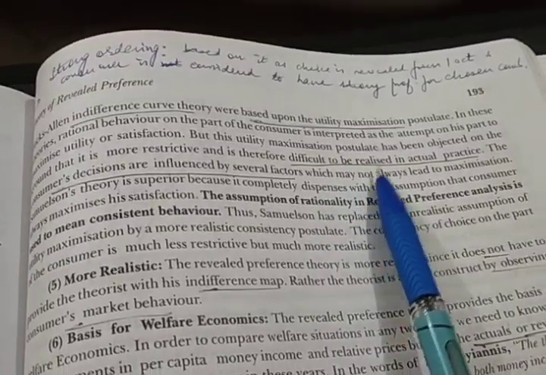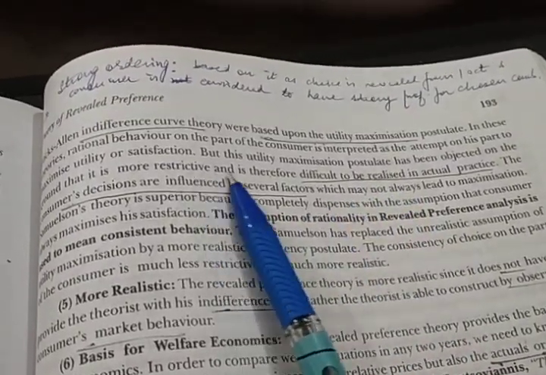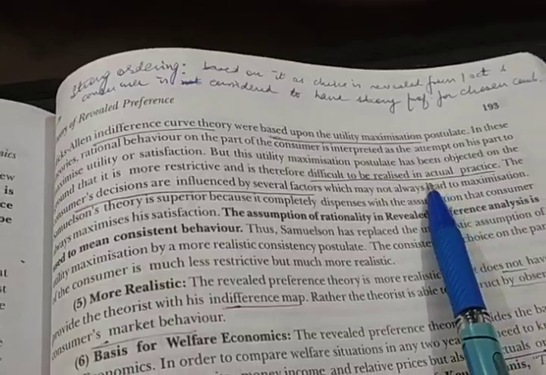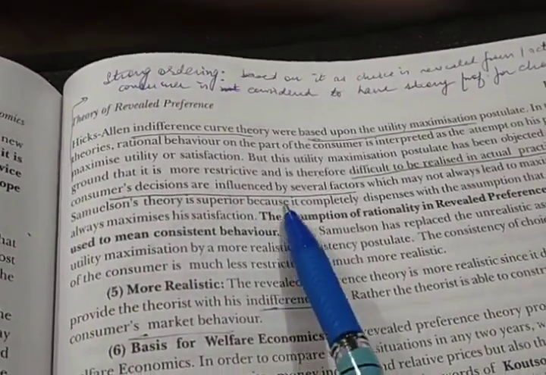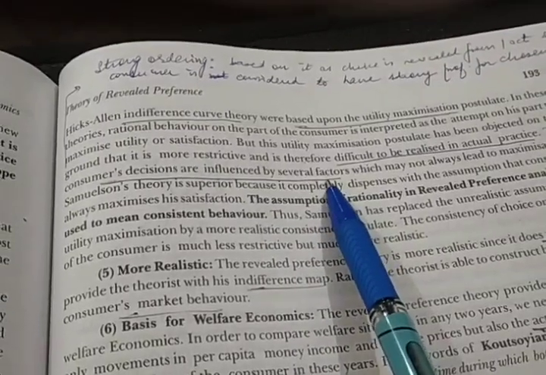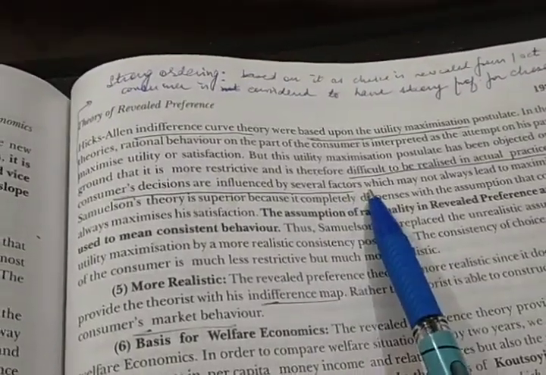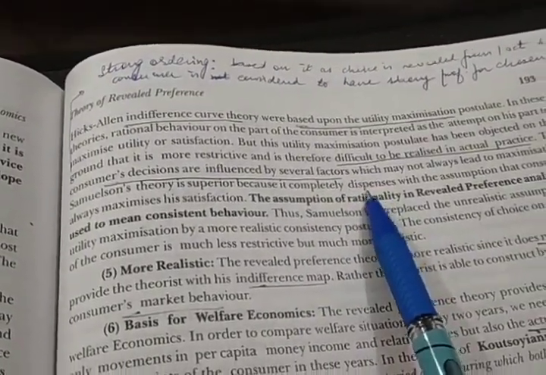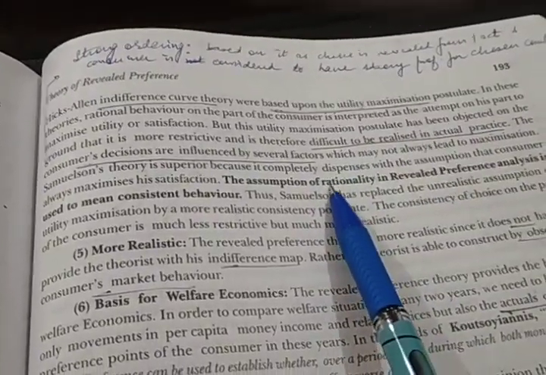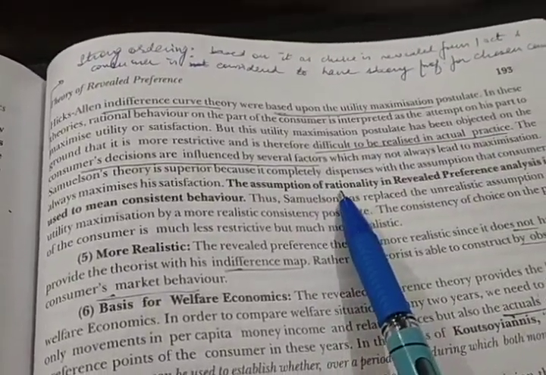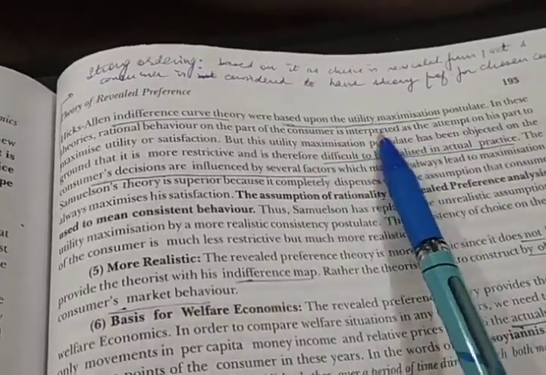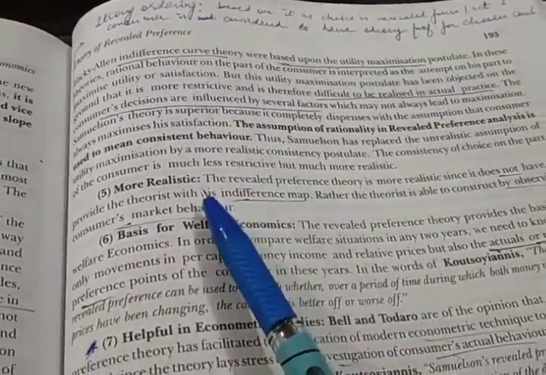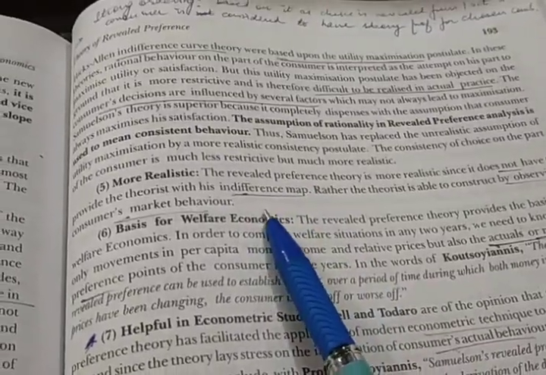So it is very unrealistic. It may not take place in actual practice because consumers' decisions are influenced by many factors, and therefore sometimes he may not get maximum utility from a particular combination that he is purchasing. So this utility maximization concept is not used in revealed preference theory.